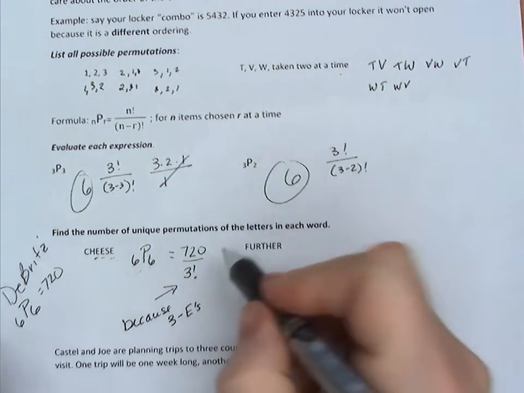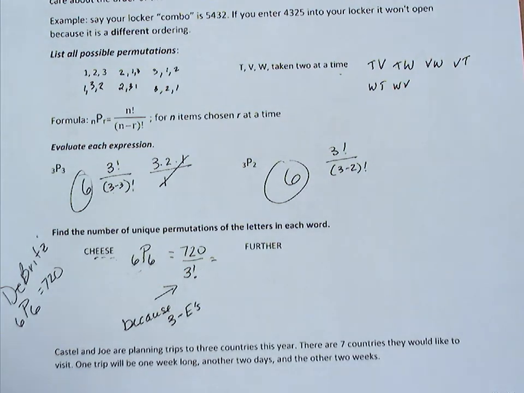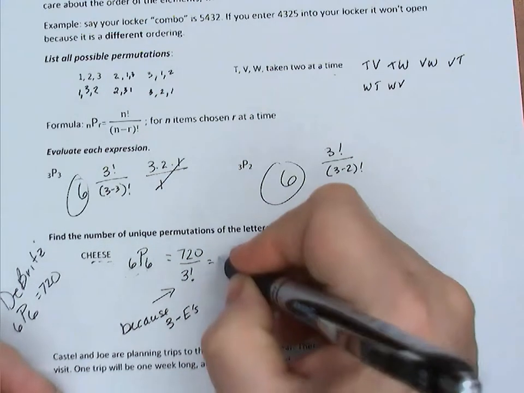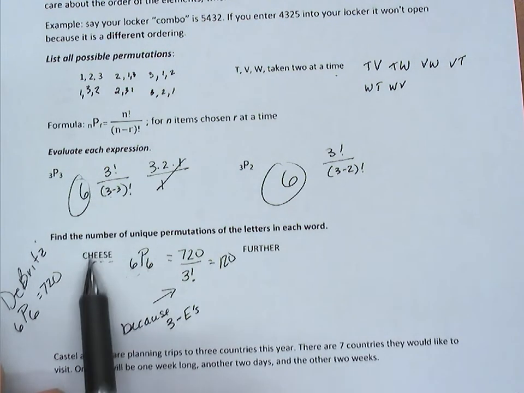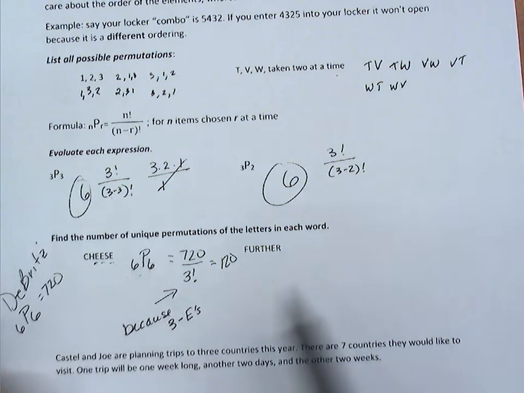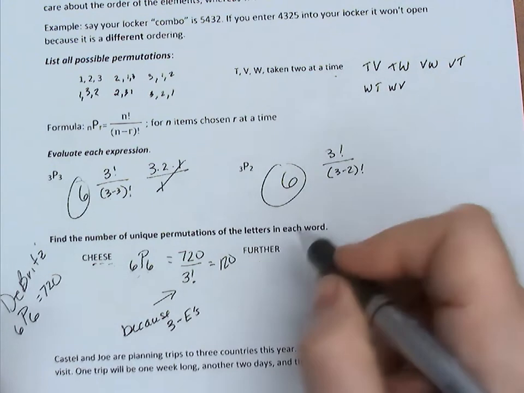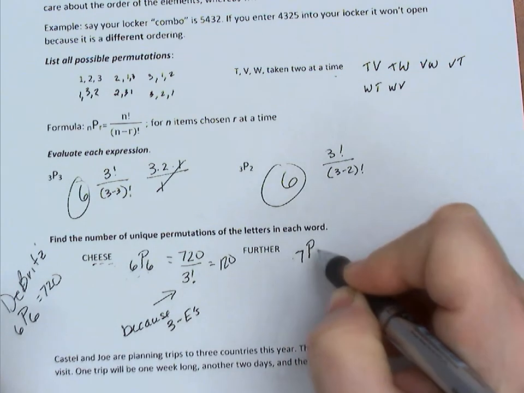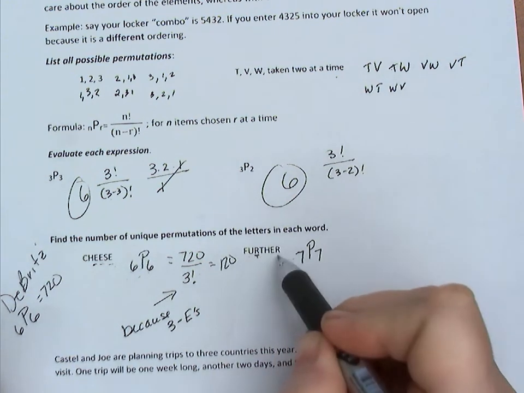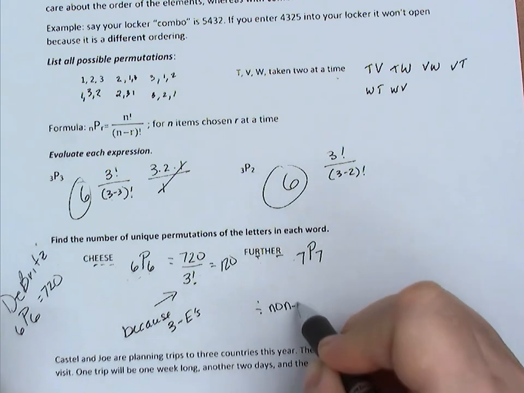And 3 factorial is 6, right? So 720 divided by 6 is 120. So there are 120 unique ways to rearrange these letters, dividing out the fact that I have 3 E's. Over here again, I have 1, 2, 3, 4, 5, 6, 7 letters. So I have 7, and I'm choosing 7 because I'm going to rearrange them, but I have 2 that are not unique, so I'm going to have to divide out the non-unique.